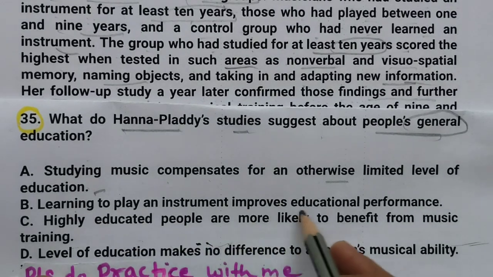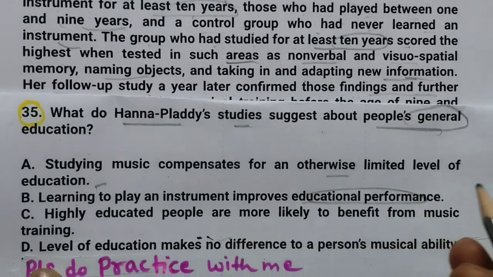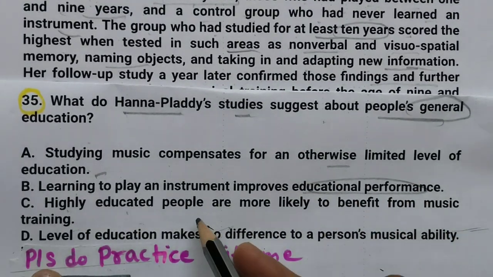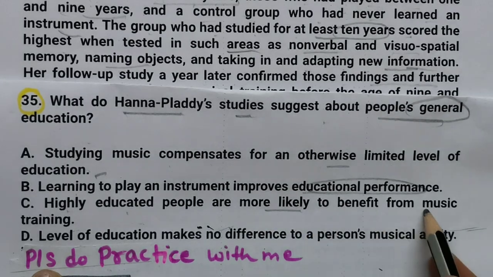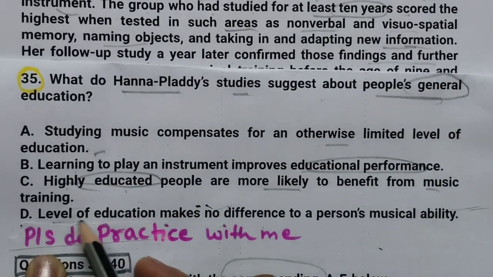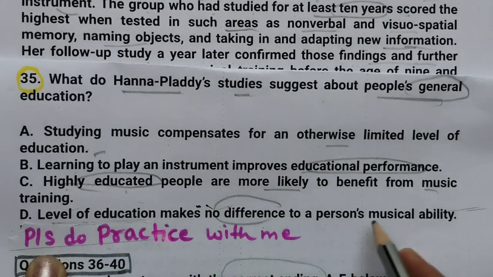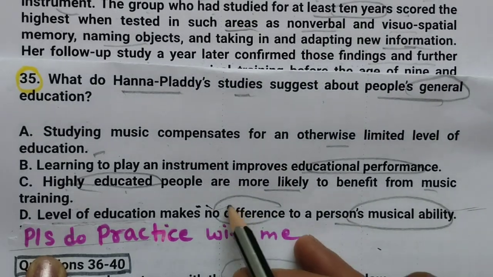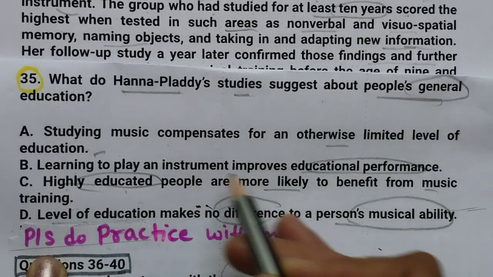Learning to play an instrument improves educational performance. This is also not explained. Highly educated people are more likely to benefit from this is also not given in this paragraph. Level of education makes no difference to a person's. So all three of these things they are not describing.